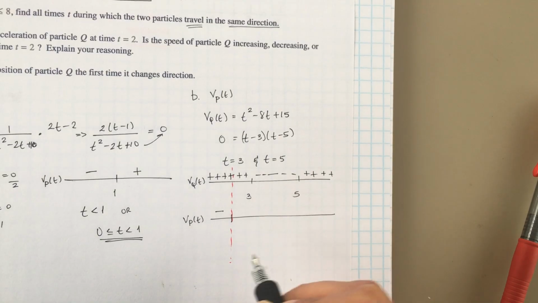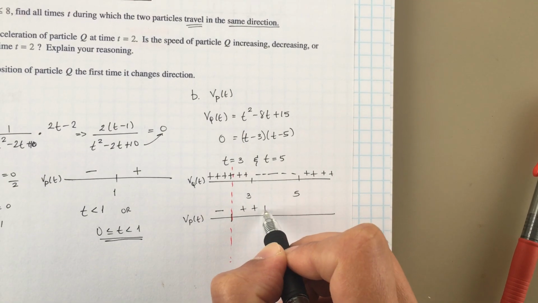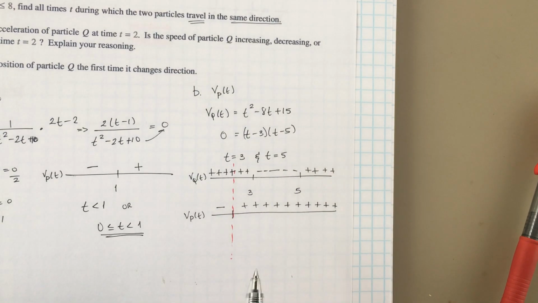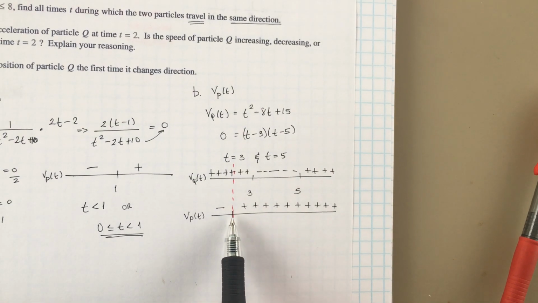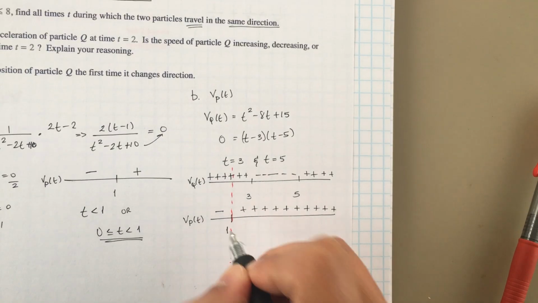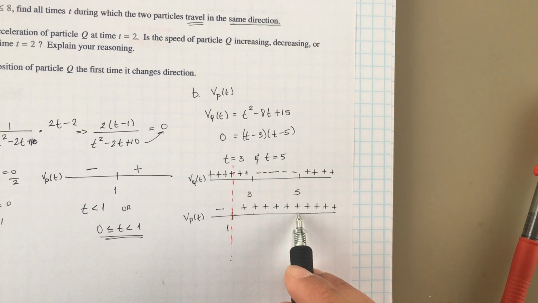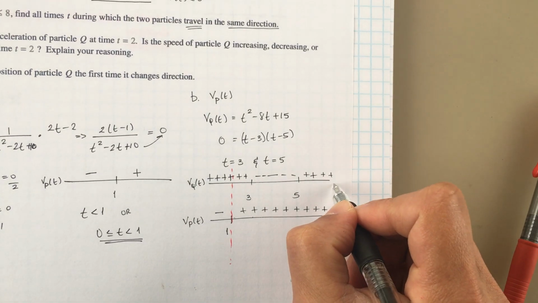Where do they overlap? You see here, between 1 and 3, and then between 5 and infinity, no, 8.